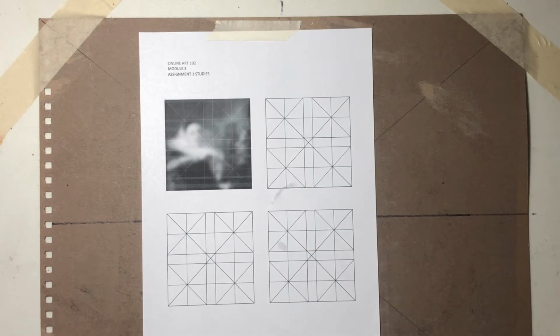Okay, so here's your worksheet that I provided you with, and we're going to do three quick studies. I'm going to film it in real time so you can see what I want you to do and how to do it. And I'm going to start off with just a linear analysis of the value.